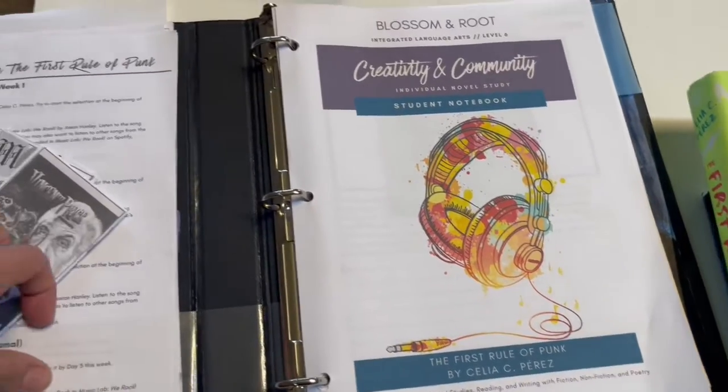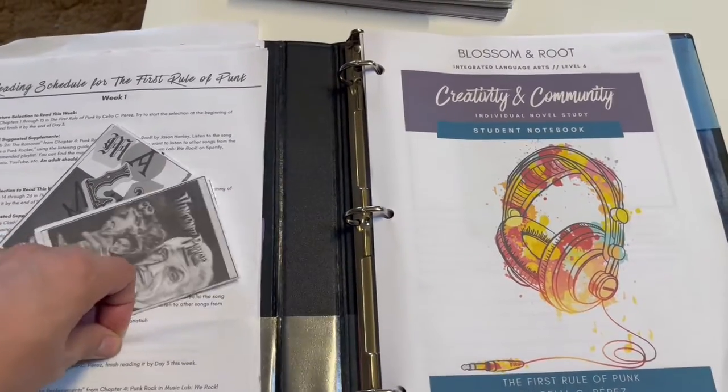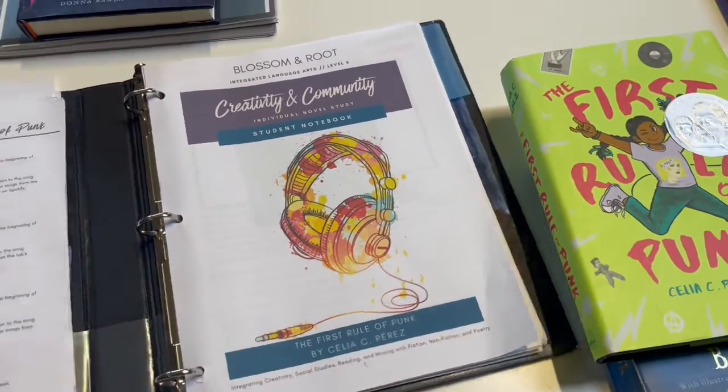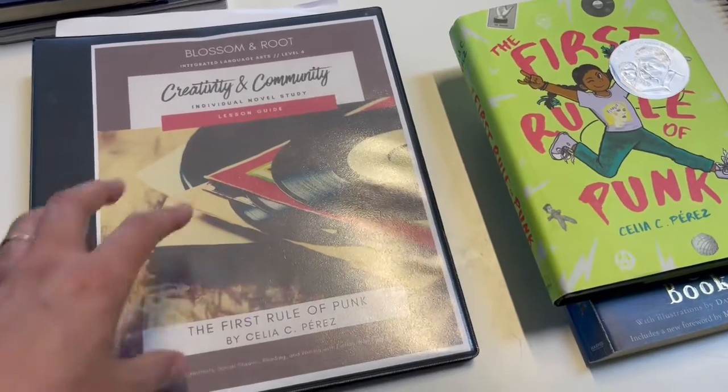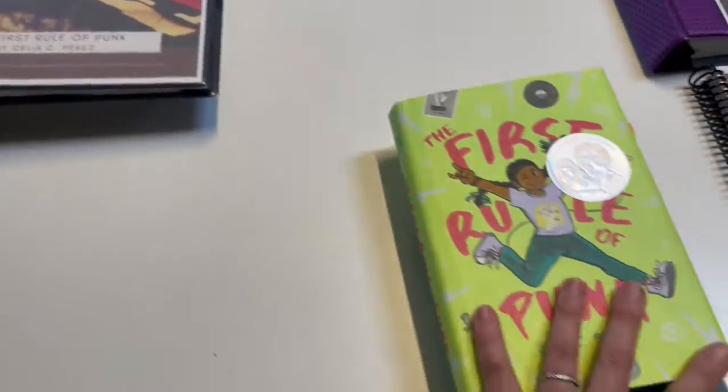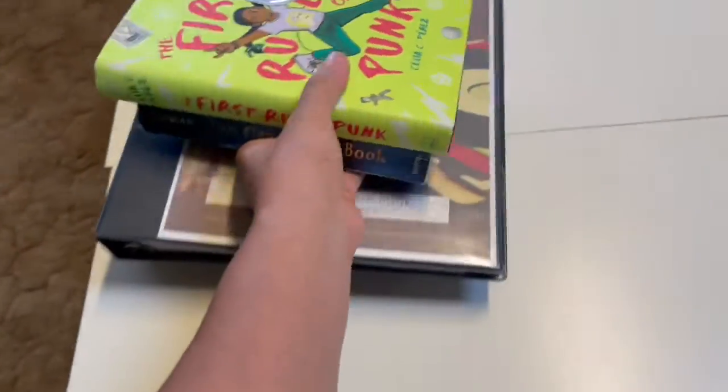And I believe he has one to do this week, but he's really excited. He loves this one. Looking into sticking to just Blossom and Root for the remaining of the school year. I think he's really enjoying the structure of this a lot more. So that is what we're doing for literature and language arts.